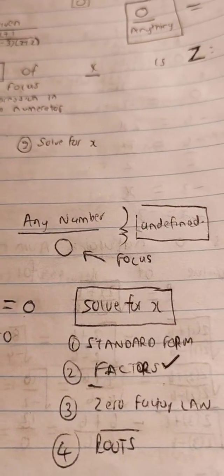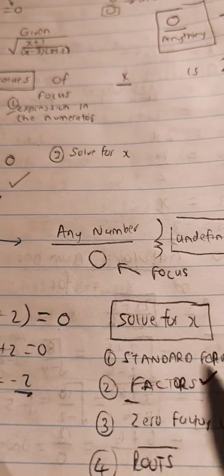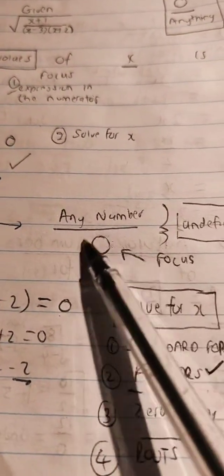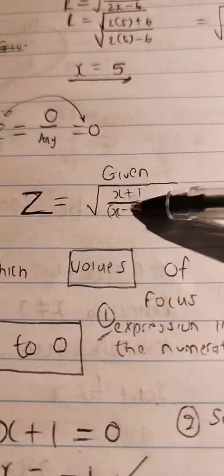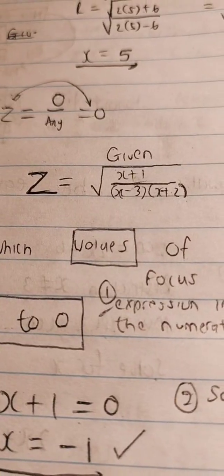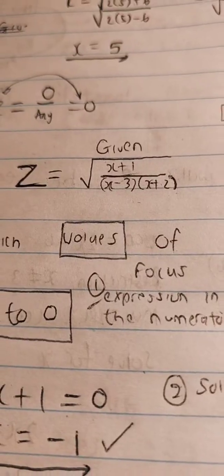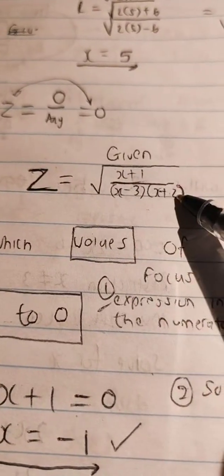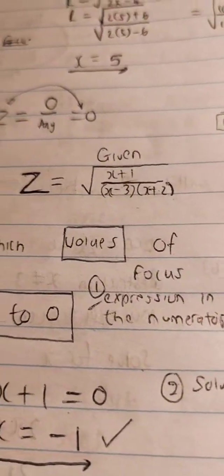Yes, Mushi. I like what you are saying there in the comment section. Any number in the numerator divided by 0 in the denominator is undefined. So the focus is that the 0 in this case must be in the denominator in order for us to have an undefined number. So when we come back to this z, our focus is not going to be on the numerator, but on the expression in the denominator. What is the expression in the denominator? It's x minus 3 into x plus 2.